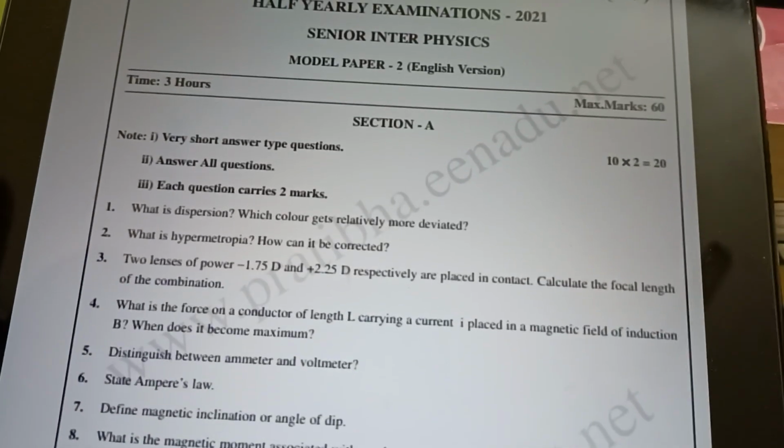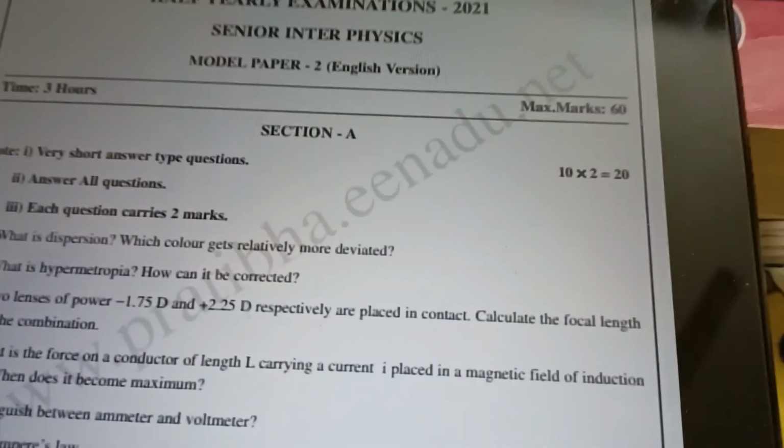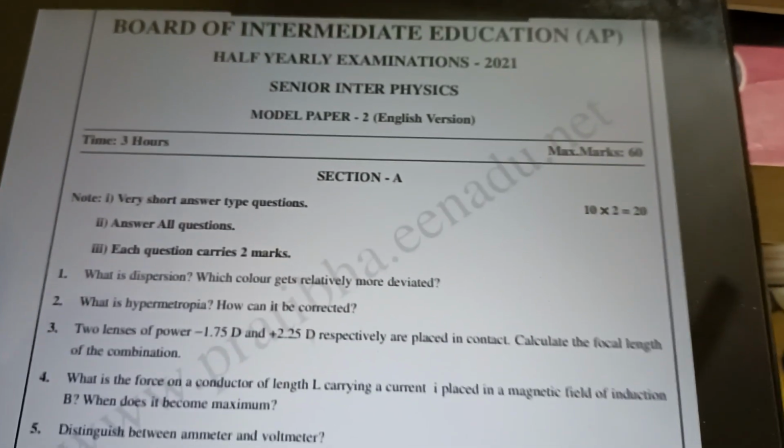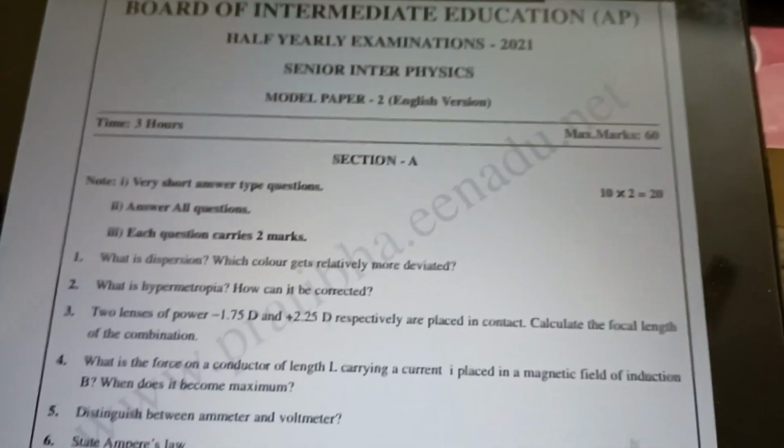The syllabus is less, right? That's why you should prepare all chapters. Don't skip any chapters. Don't take risk. That's why you should prepare. There is only one week of time. Okay, let us begin.